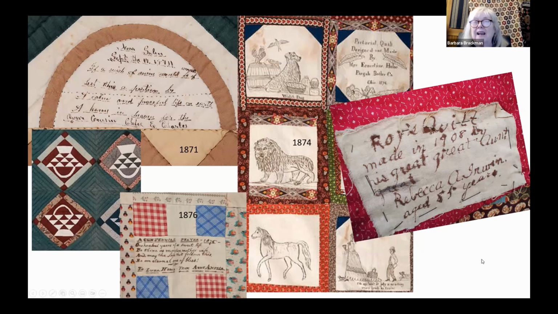This is not the kind of inking that reflects so nicely on a woman or a man who is known for their skill in art. Although there are exceptions. This wonderful 1874 one with the dog and the lion. There's always exceptions of people who were good with their pen. But many people were not.